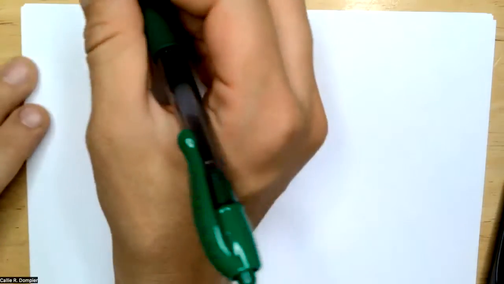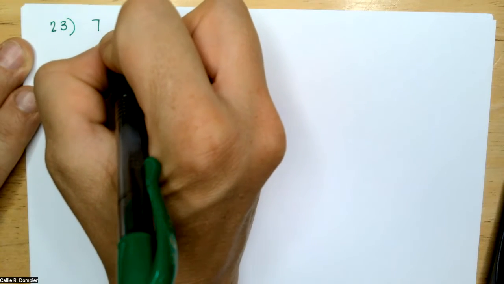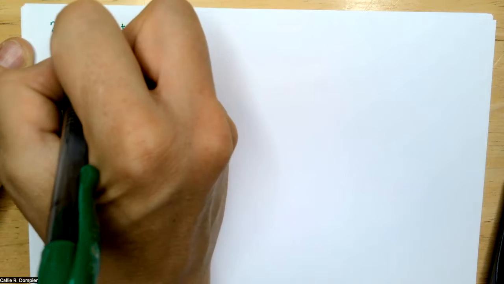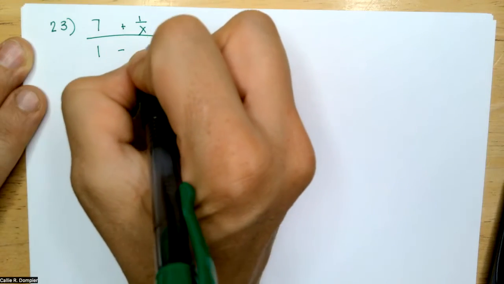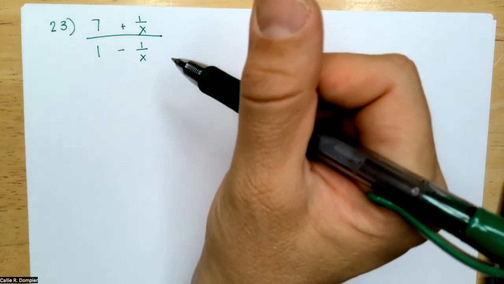Let's do 23. So now we're getting into dividing fractions. Not easy. So 23 was 7 plus 1 over x divided by 1 minus 1 over x. Okay, I have a fraction inside a fraction.